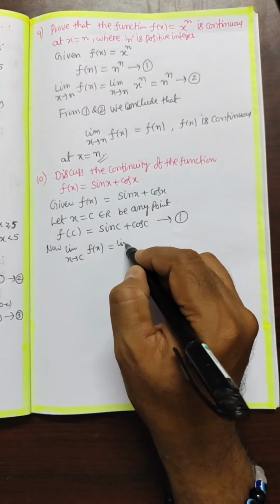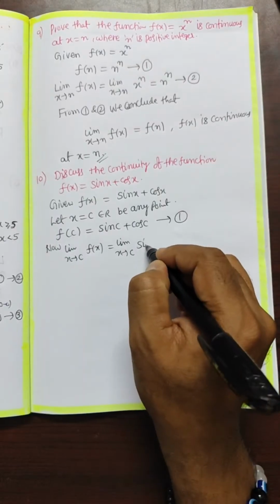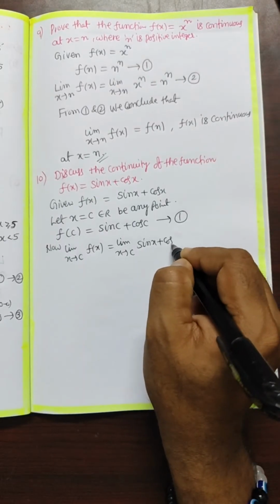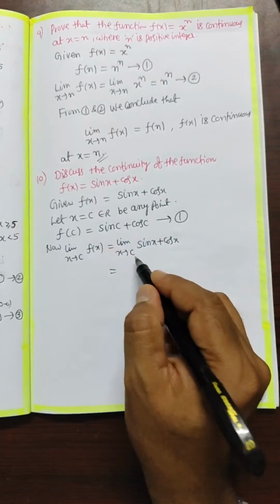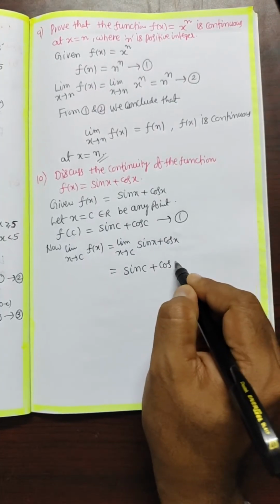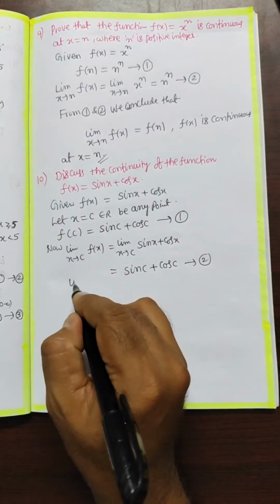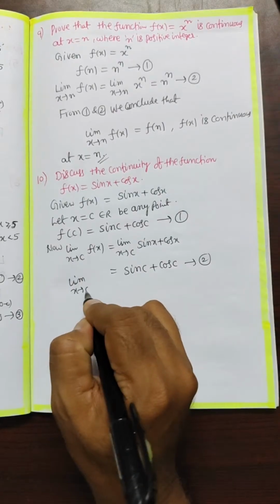What is f of x here, dear students? Sin x plus cos x. So wherever x is there, replace with c: sin c plus cos c. Equation number 2. This is the limit x tends to c of f of x.